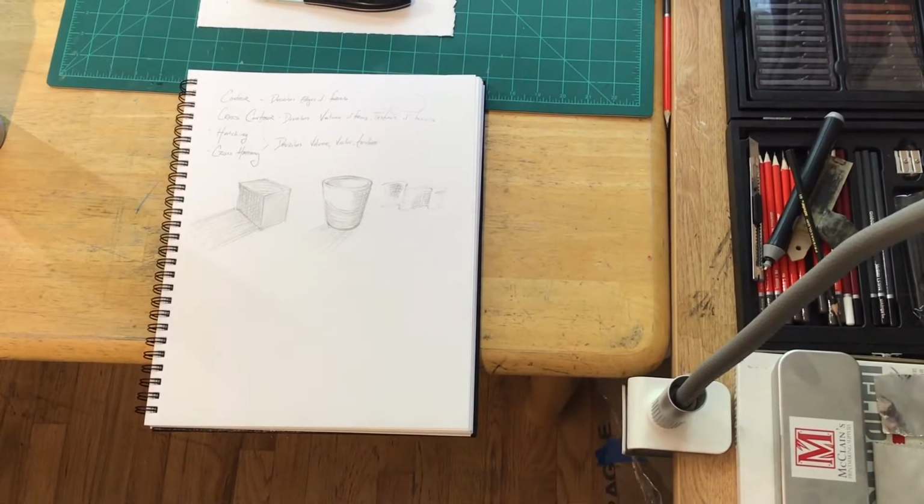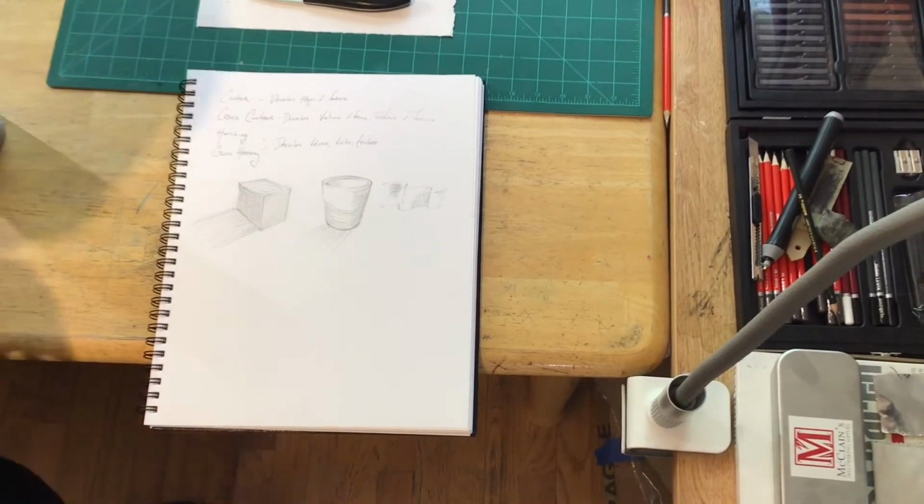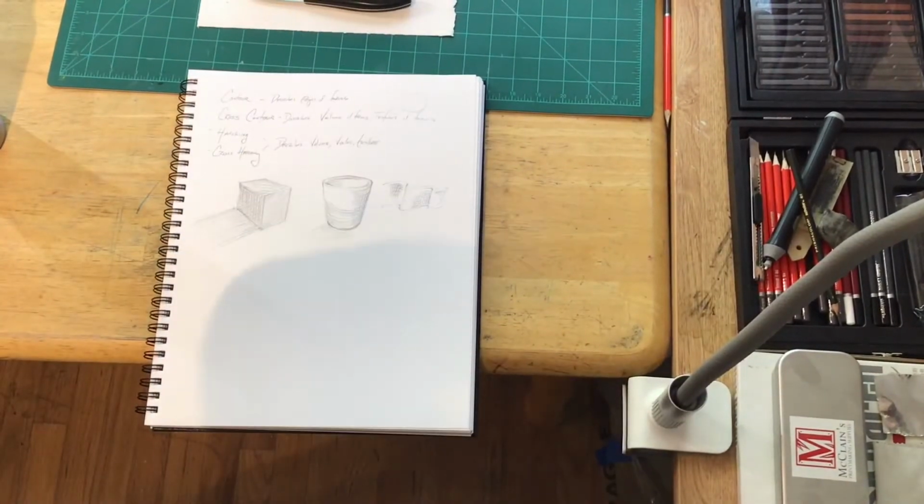Okay, well, this is take two. I realized the first time I did this, I was not within the screen, so let me double check here.